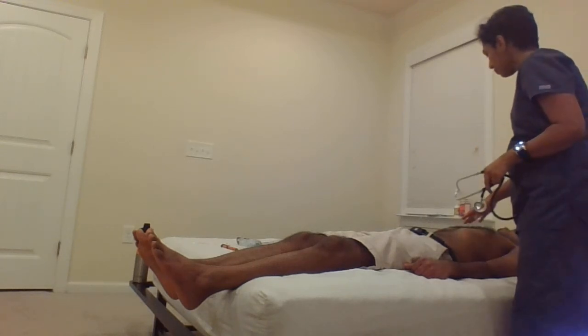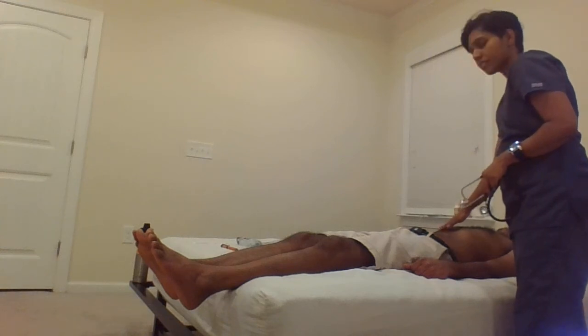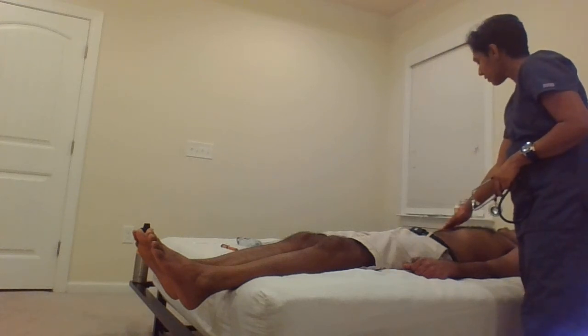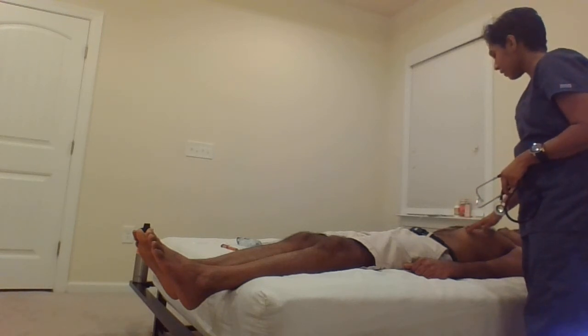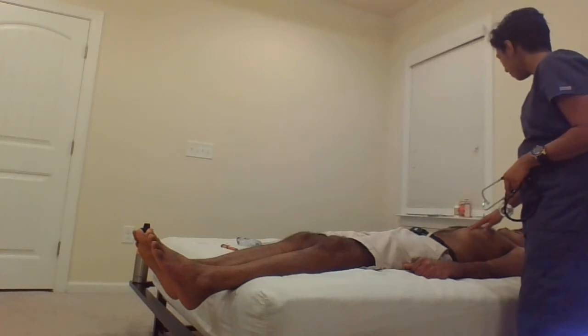Okay. So his liver is on his right side at the 11th and 12th rib. His spleen is on his left side at the 11th and 12th rib.